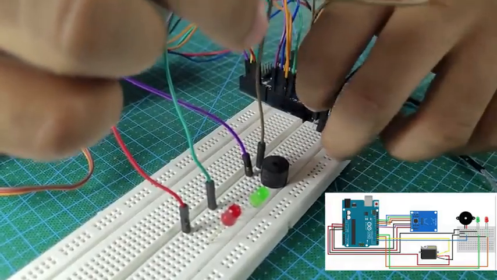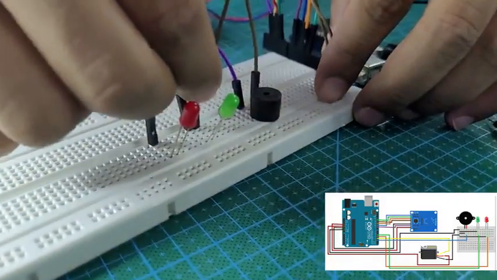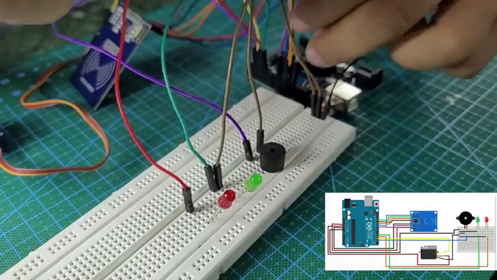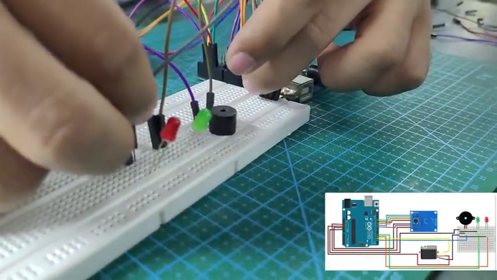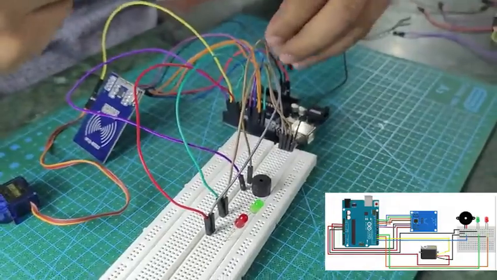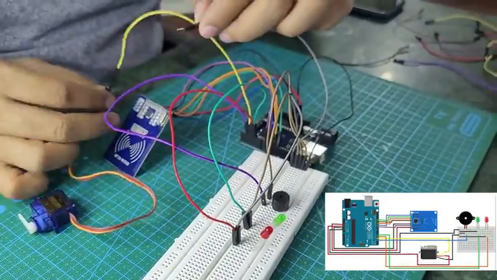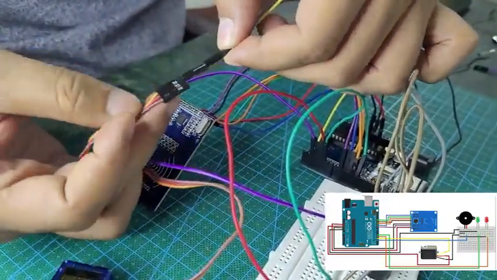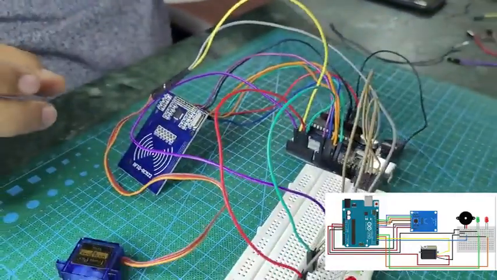So second ground connection is given to the green LED. Same thing now. Third ground connection, we are going to give it to the red LED, and last ground connection, one more ground connection from the common ground port to the servo motor's ground pin, which is dark brown. So now, as per what we have shown here, connect that to the brown pin on the servo motor.